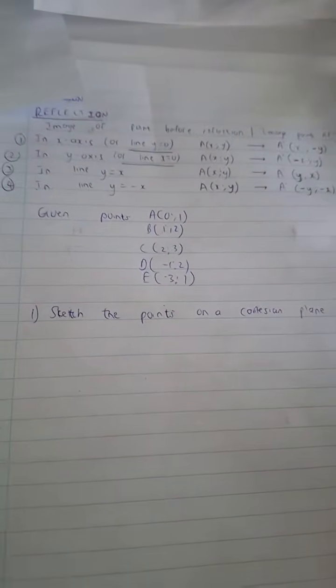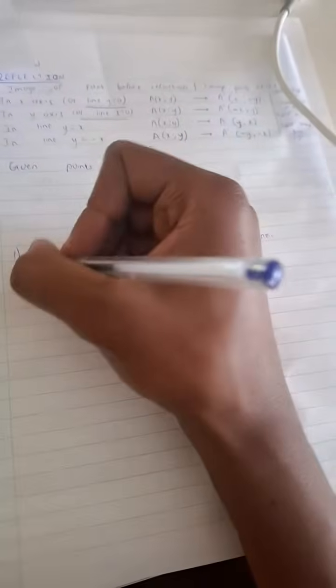Number 1, sketch the points on a Cartesian plane. Do you think you guys can do that for me? Draw a Cartesian plane and then sketch these points. That's the first question.